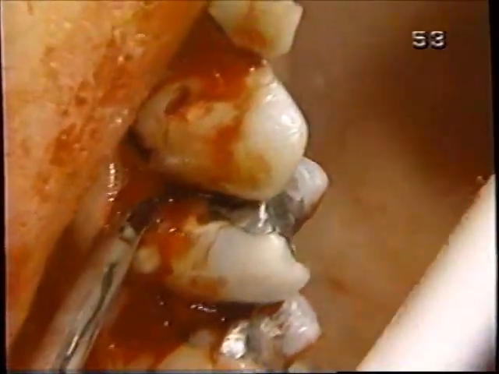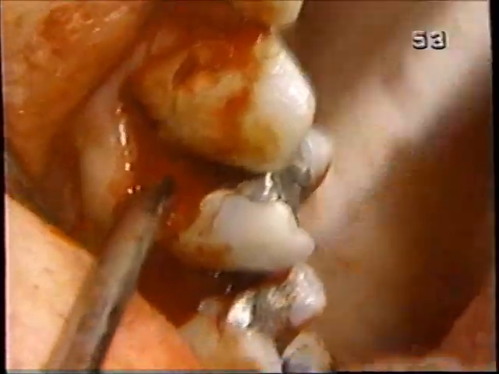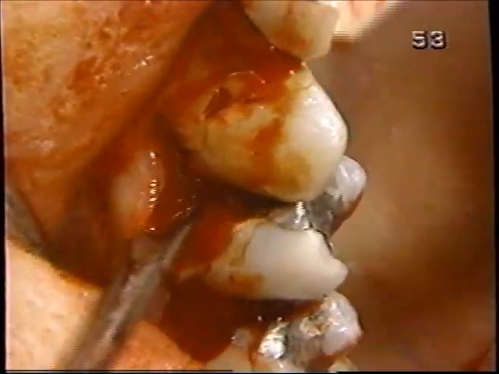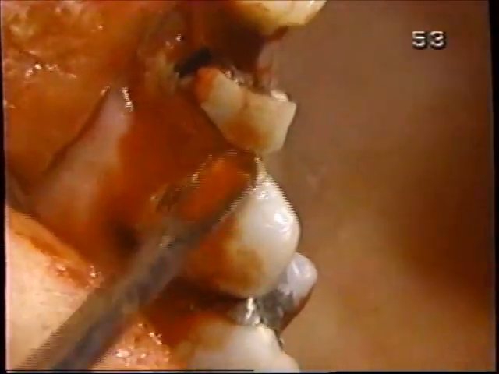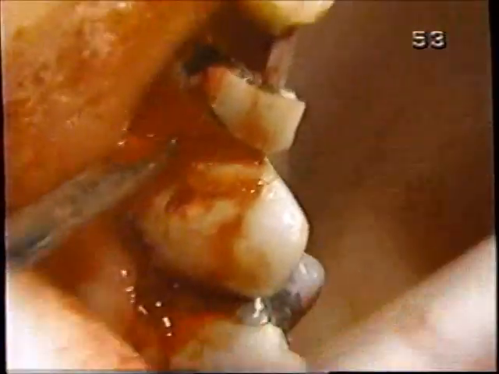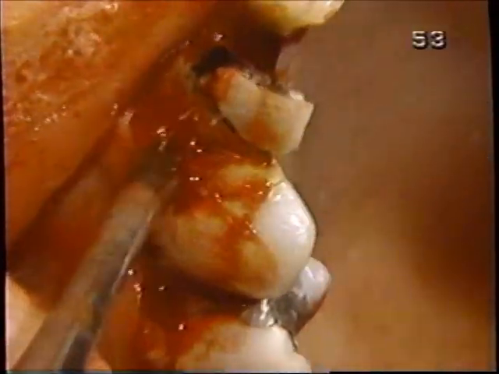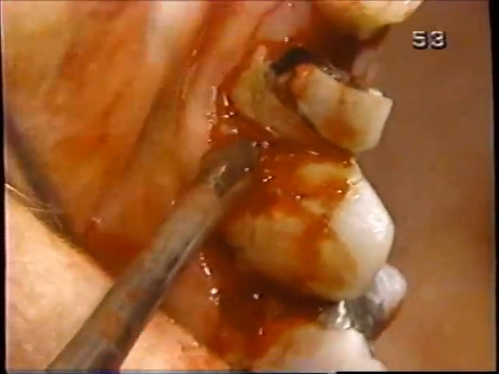There's a slightly different vector of force in each case. And certainly in this instance, you would do it both ways. And because those papillae are already severed, you don't really care if you smash them.